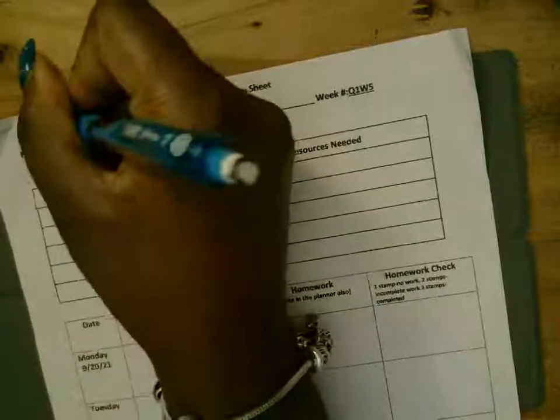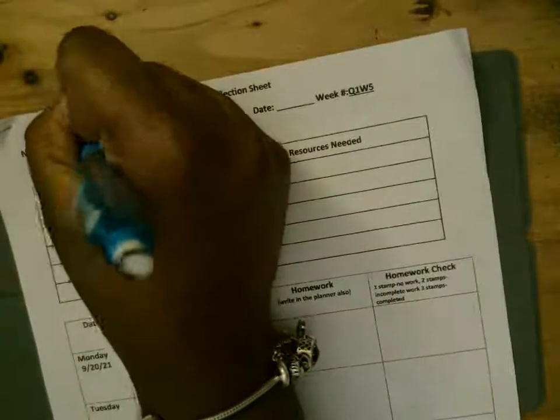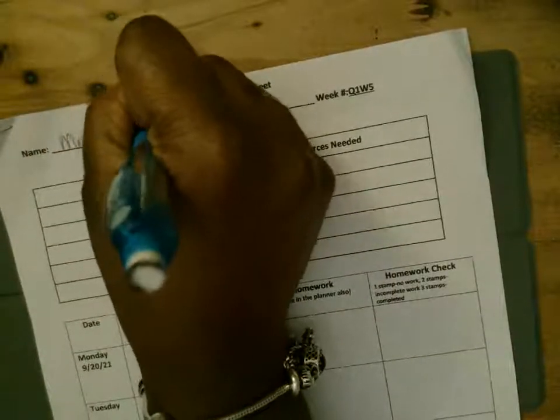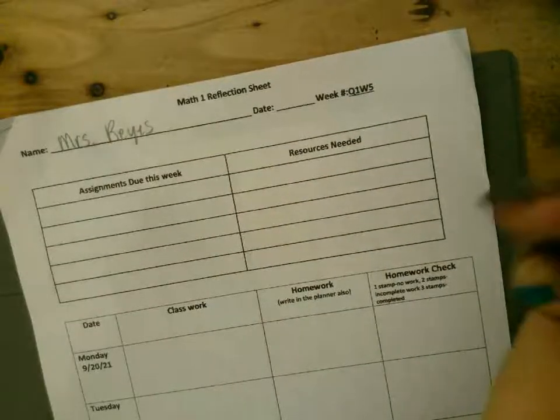Okay, so let's go ahead and put our first and last name at the top of our packet, please. You are going to need this sheet, so please make sure that this sheet gets passed out.